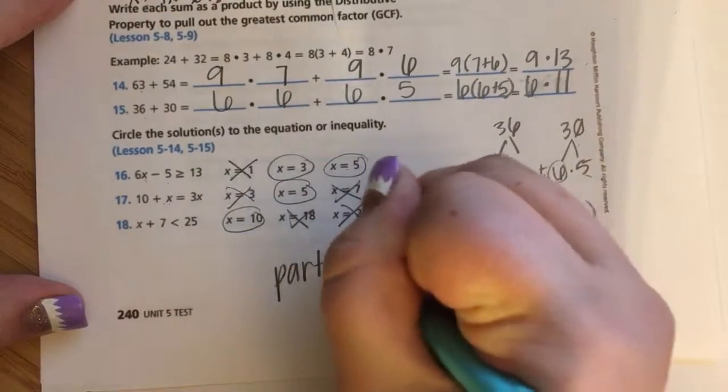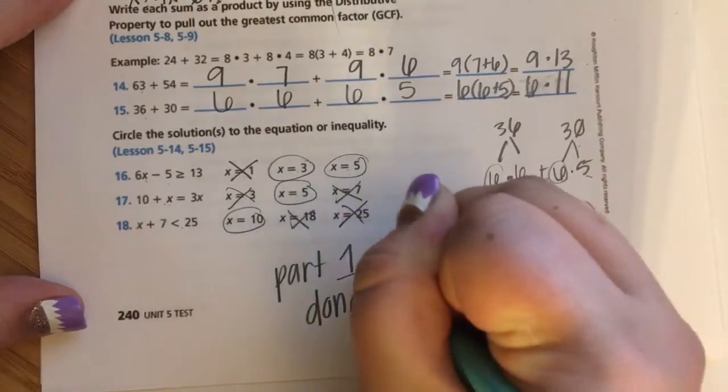This is just part 1. I know it seems fast, but it is a big unit. Check out part 2.